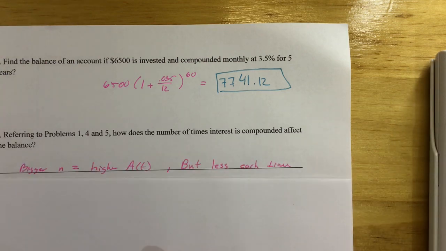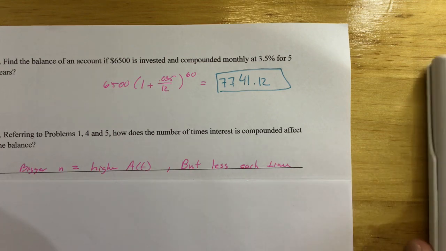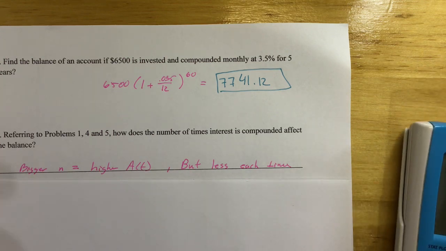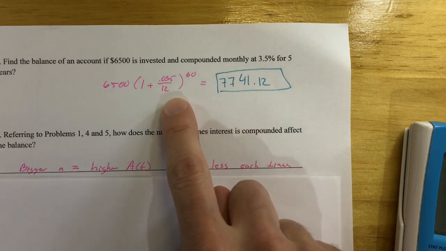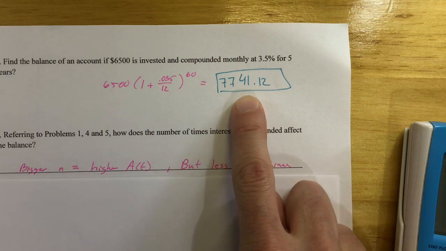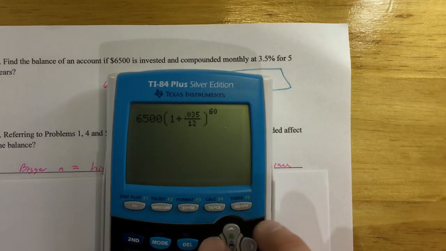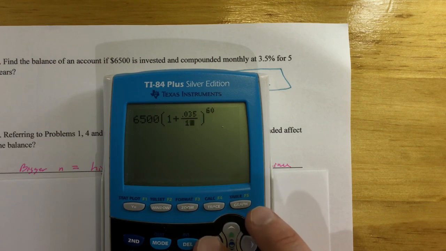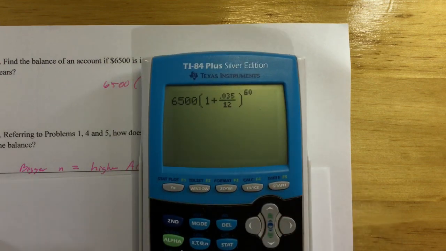Okay. So that's what I wrote here in the first part. The bigger the end value, I just put equal sign, bigger n equals a higher output, A of t. We can expect that. But there's a little catch in here that I think is really important too. That as that number gets larger and larger and larger, this doesn't go out of control bigger, right? When you change to quarterly, you gained 18 cents, which got you up to 77.37. Now that you went up to monthly, it's only increased this time by an extra 4 cents. That was it. So just to really give you a concept here, I'm going to type in what you would get if you did this yearly.